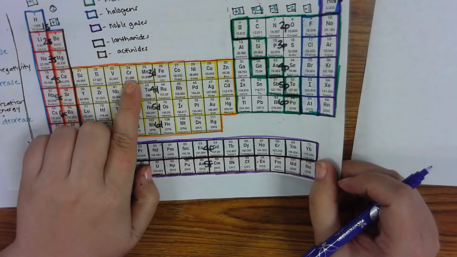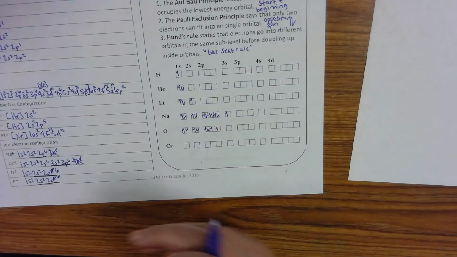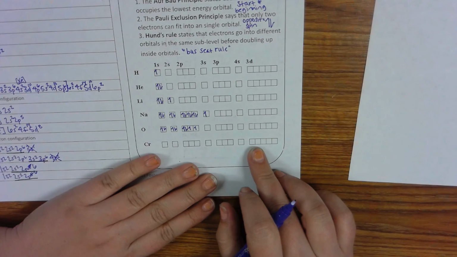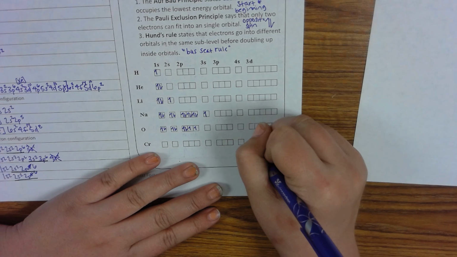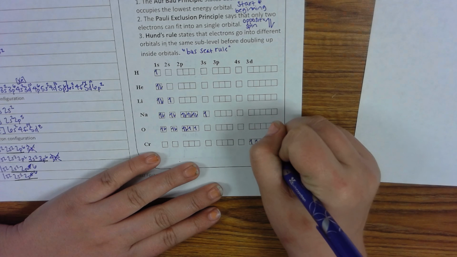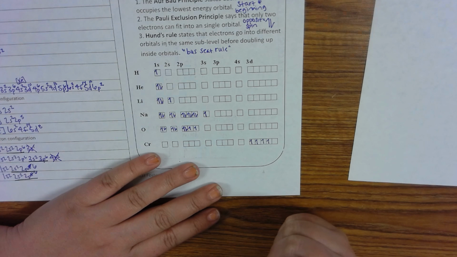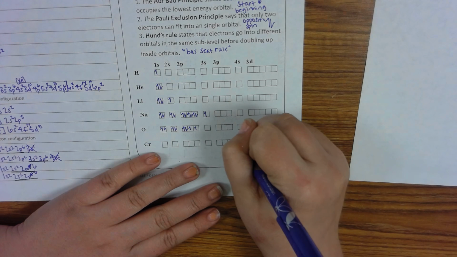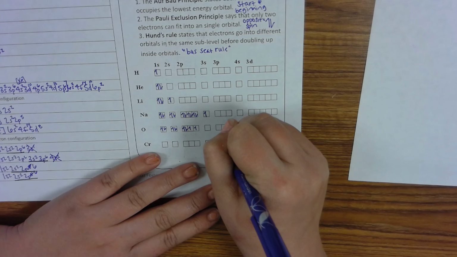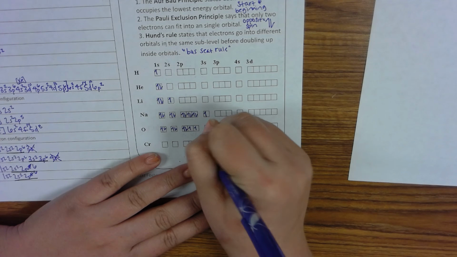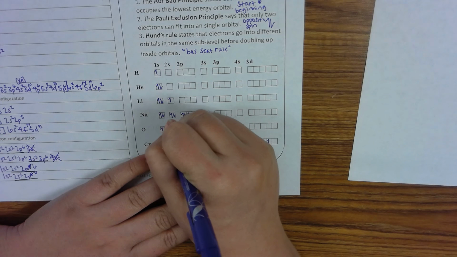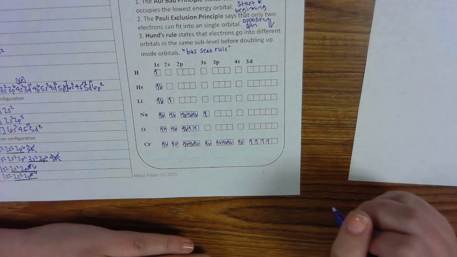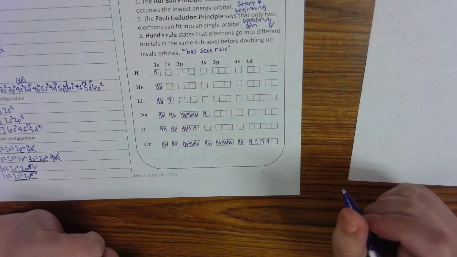Chromium, if I look at chromium, chromium's right here, 3d4. So here's 3d. There are 5 orbitals in 3d. I only have to put 4 electrons. So 1, 2, 3, 4. And then everything before it has to be filled. Okay, so that's doing orbital notation.